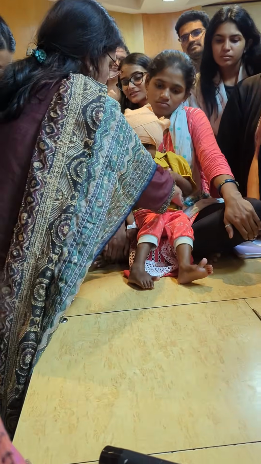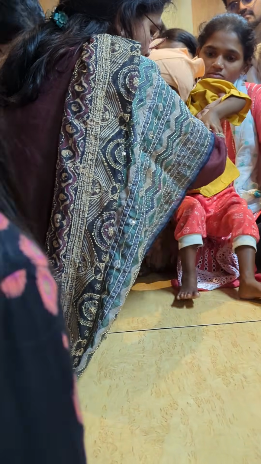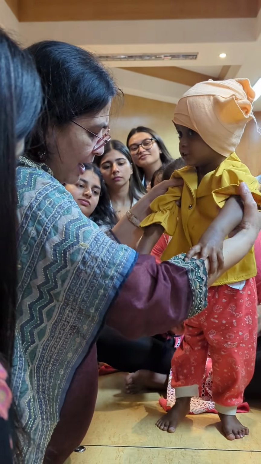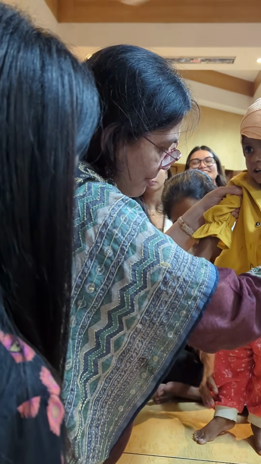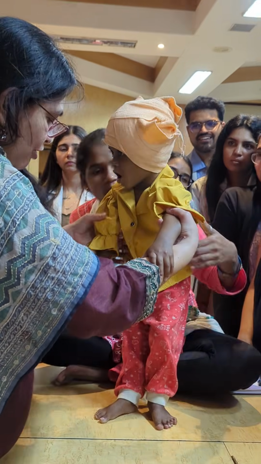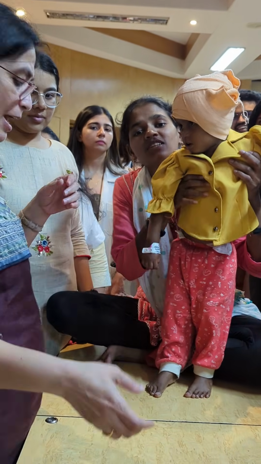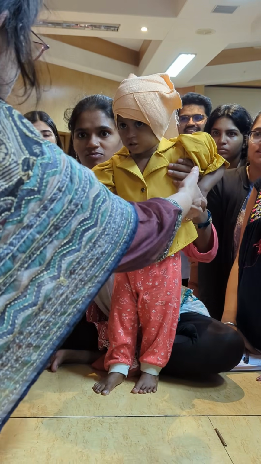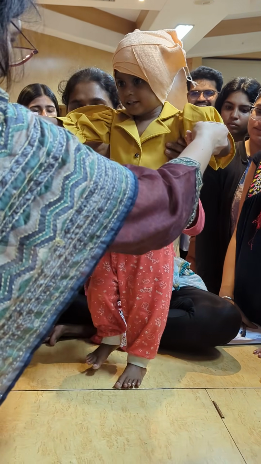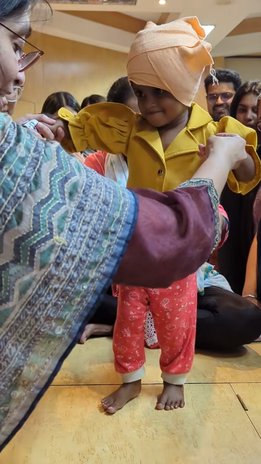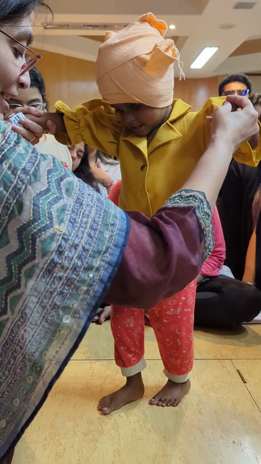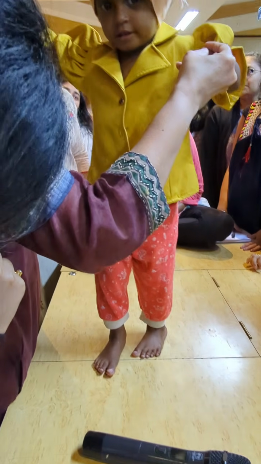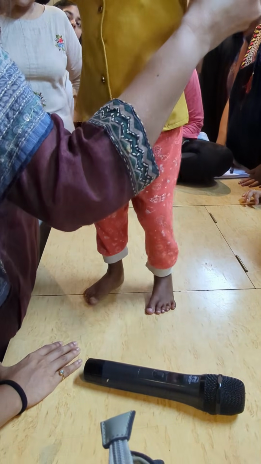So then you have your gait. If you look at her and if you make her walk, are you gonna walk with me? Are you gonna walk with me? Can you see how she is walking? Circumduction gait. Can you see? See how she is walking. This is classical.